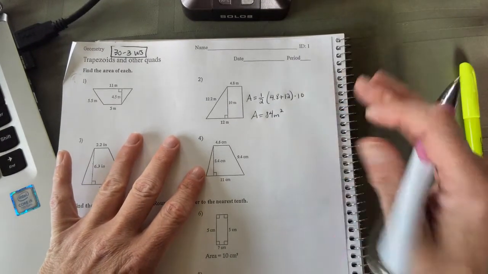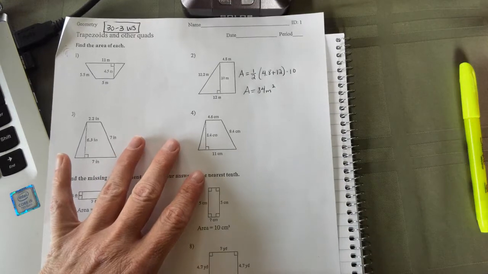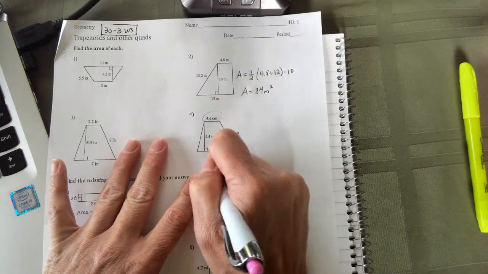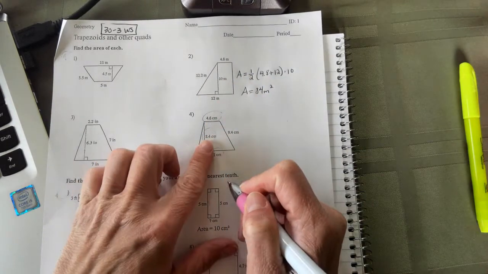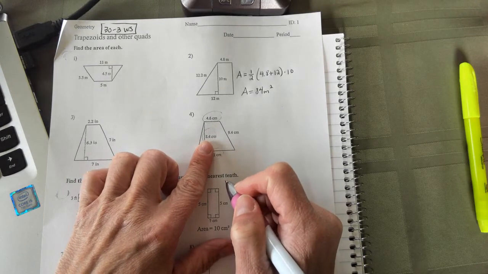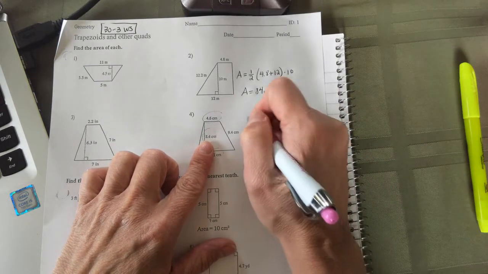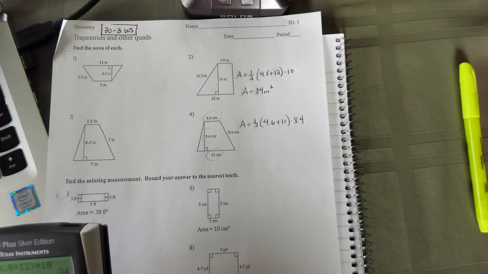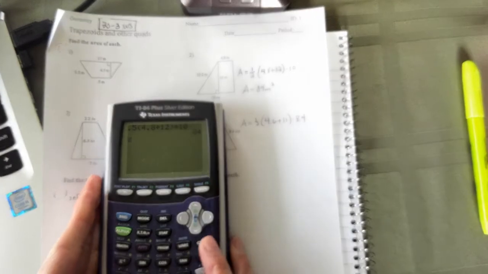And it will focus. So we're going to do the same thing for number 4. Again, we're focusing on our two bases and our height. I think that height is trying to tell me it's 8.4 centimeters. So we're going to have an area of 1/2 times the two bases added together times our height. Now I'm going to jump right into my calculations.